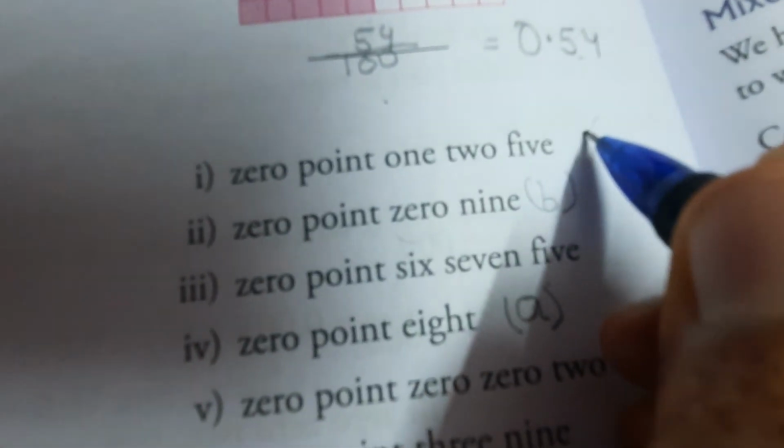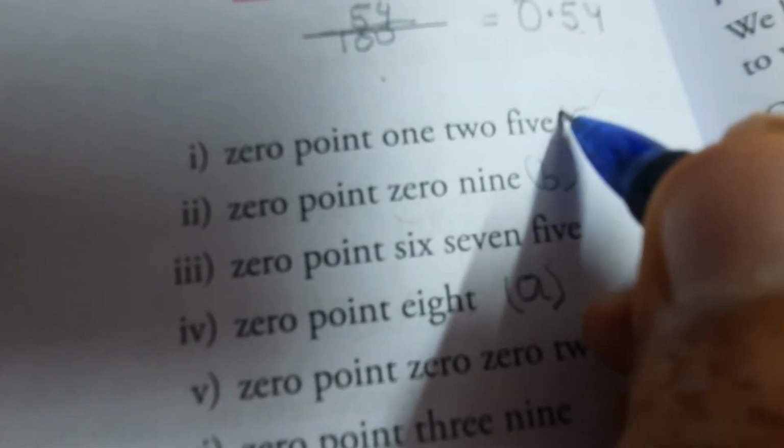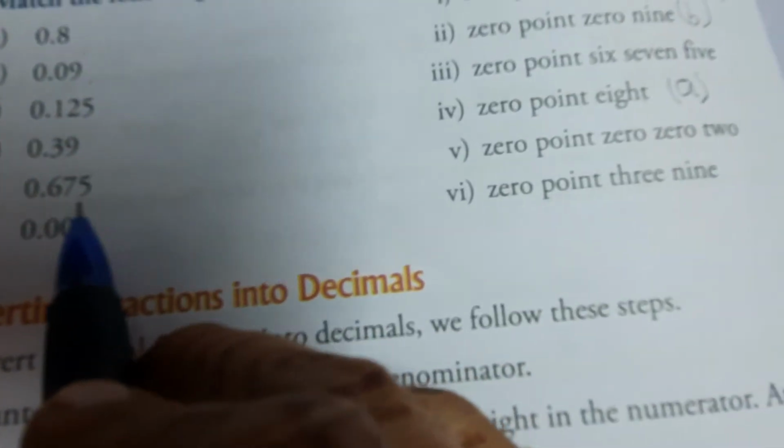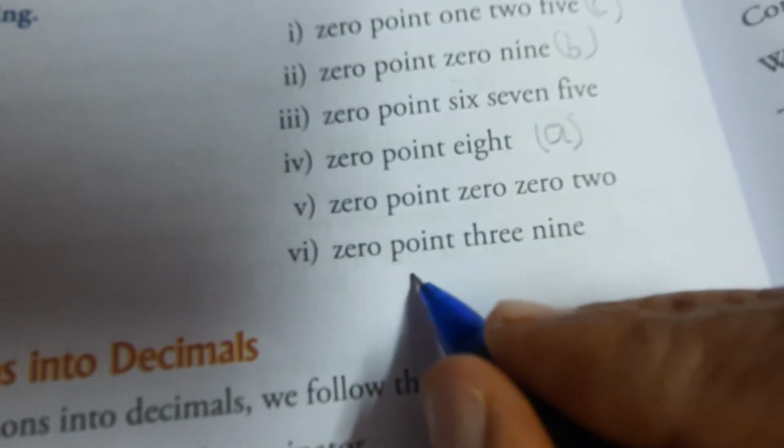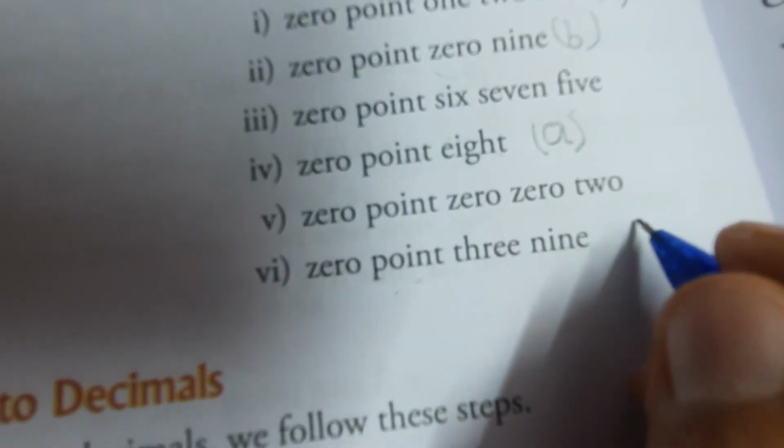Now in the third, 0.125. Now 0.39. So it's here, 0.39.